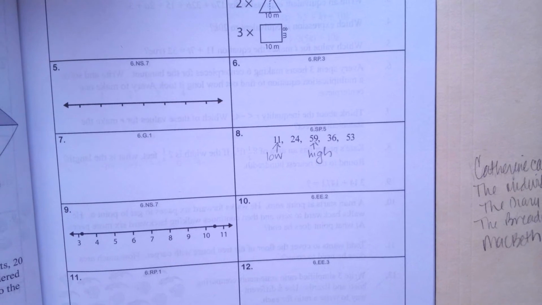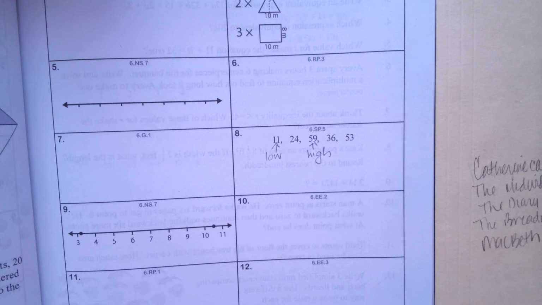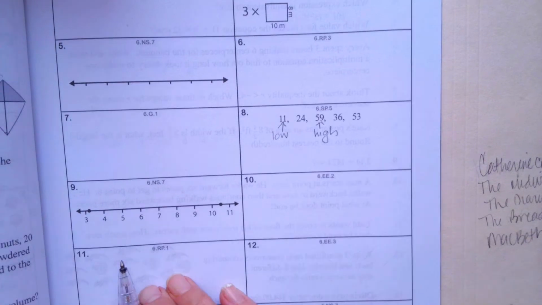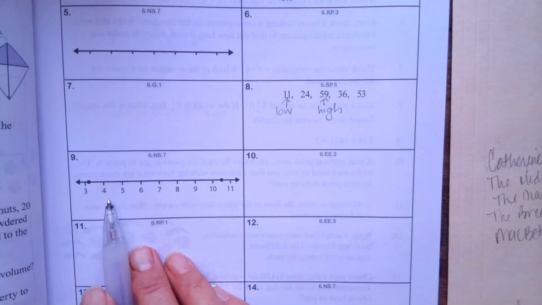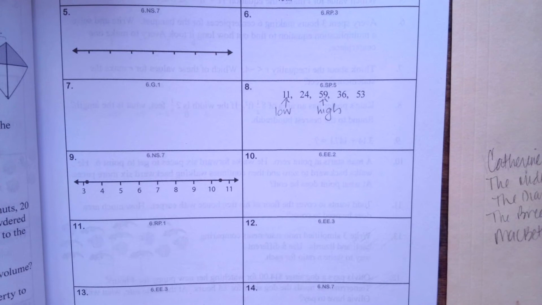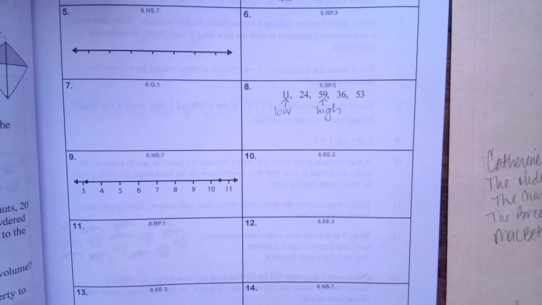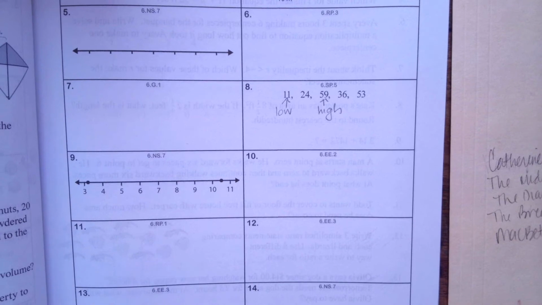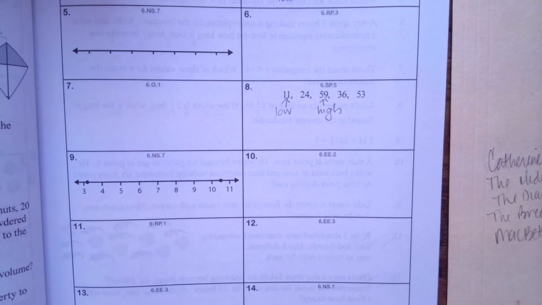And then number 9 is compare 10.5 and 3.2 on the number line. Which number is smaller? Which number is the smallest? 3? Yeah. Yep. Okay, so do I just circle 3? Yeah. Okay. Okay, number 10.